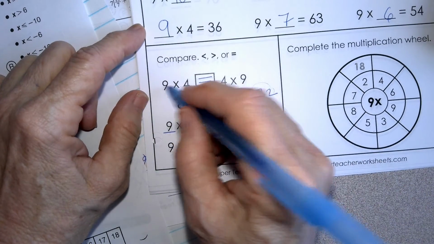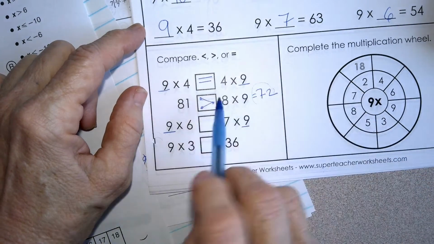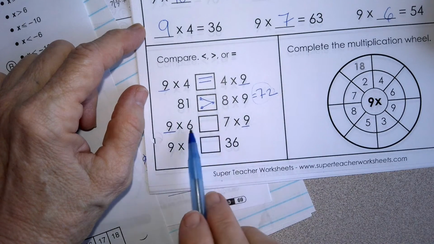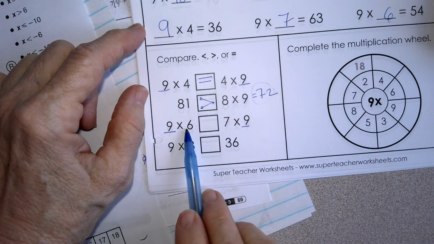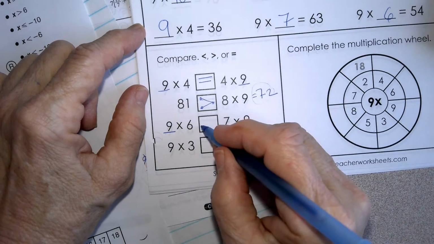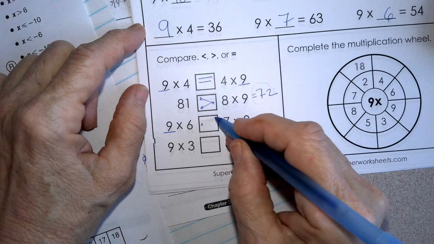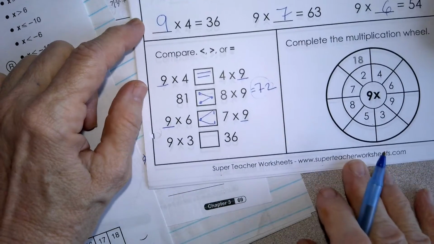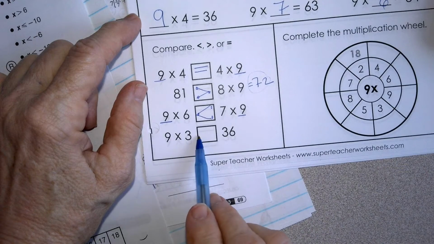Just like up here, this 9 equaled that 9. So over here, the 4 equaled the 4, so it was equal. But over here, look what's left is 6 and 7. 6 is what compared to 7? Less. So it only gets 1 dot, and this one gets 2. So it is less than. 9 times 3 is what?